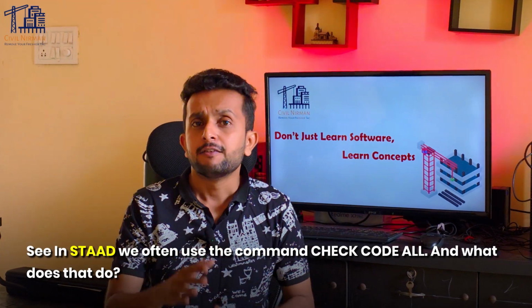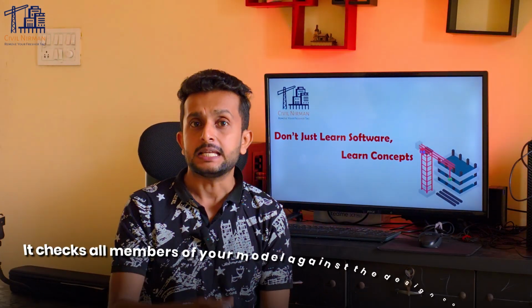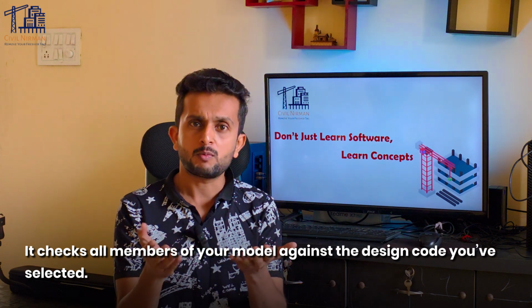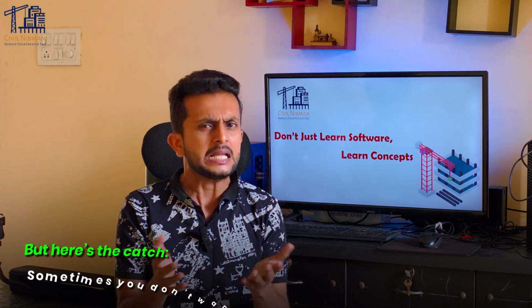See, in STAAD, we often use the command CHECK CODE ALL. And what does that do? It checks all the members of your model against the design code that you have selected. But here is the catch.